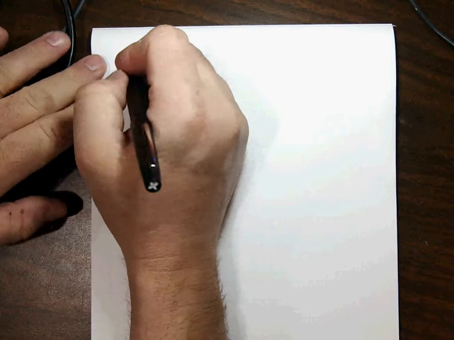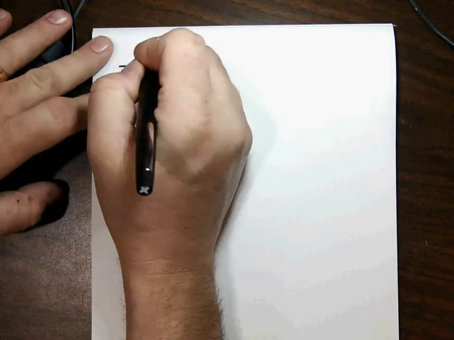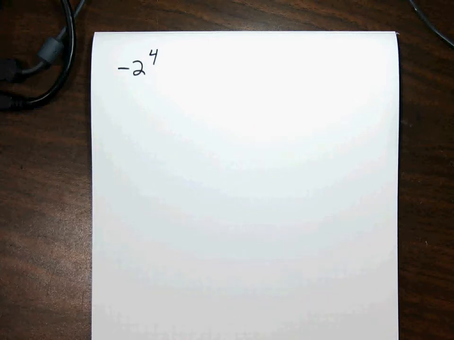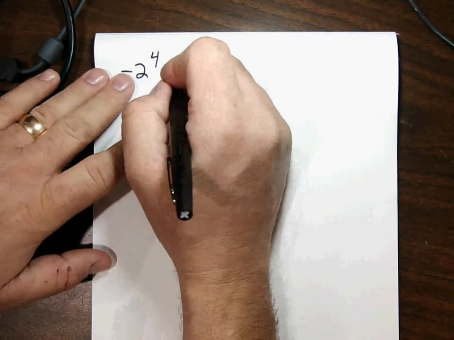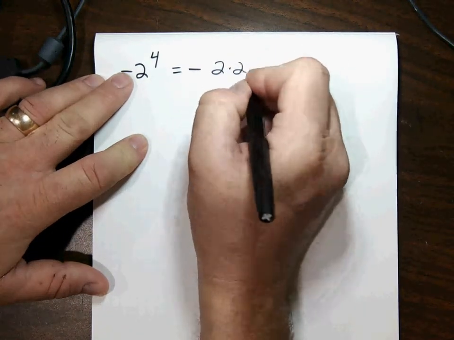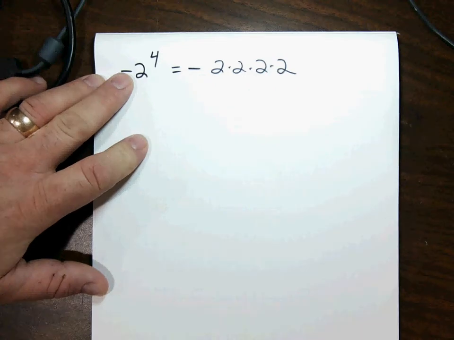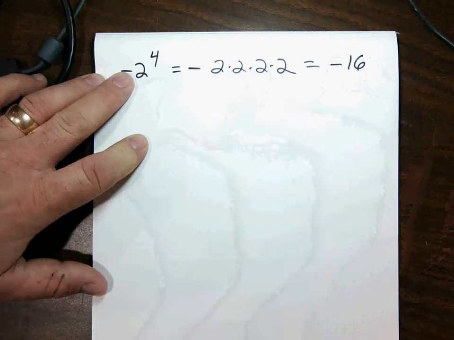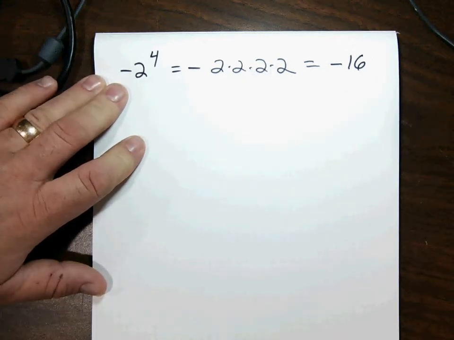If I ask you to take negative 2, no parentheses, to the power of 4, okay? In this case, the negative is not, I repeat, the negative is not being raised to an exponent. The negative's sitting there minding his own business, and I'm just taking 2 times 2 times 2 times 2, which is going to be 16, but there's a negative out front minding his own business. He's still there, so it's negative 16. Okay, we got to be very cautious about that.